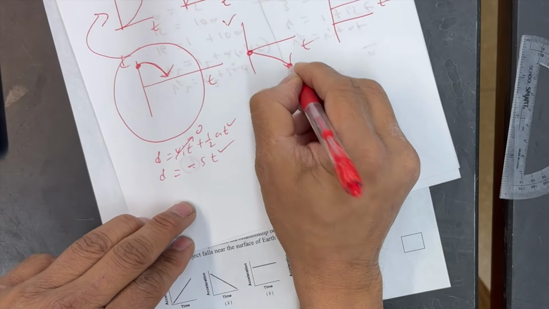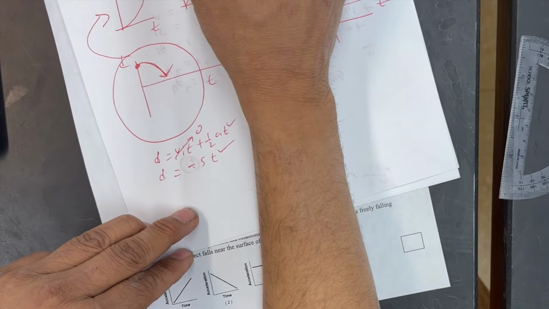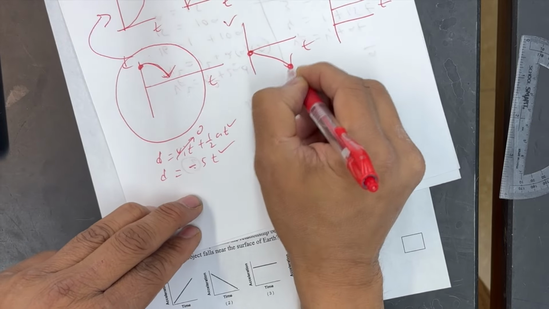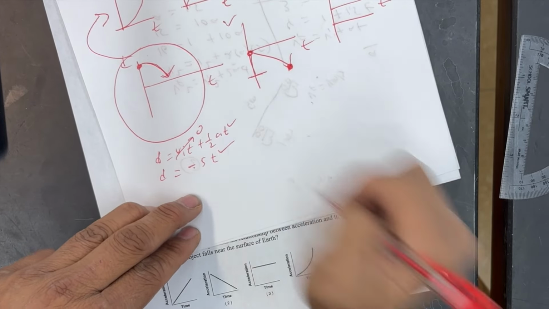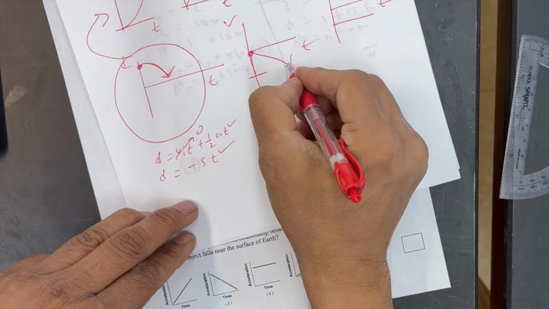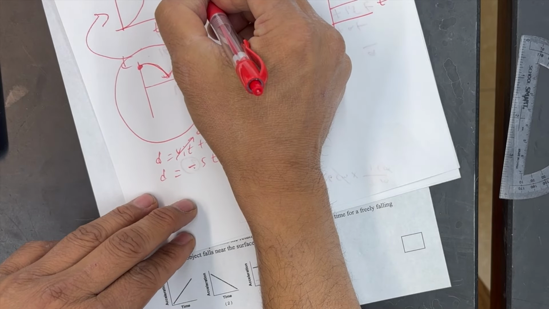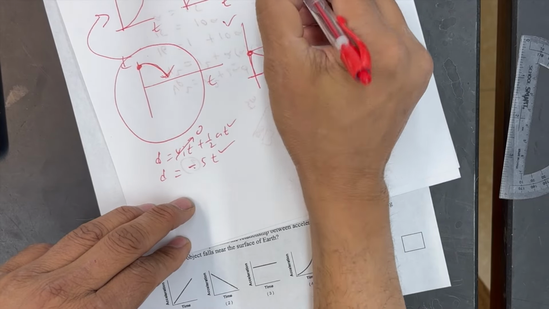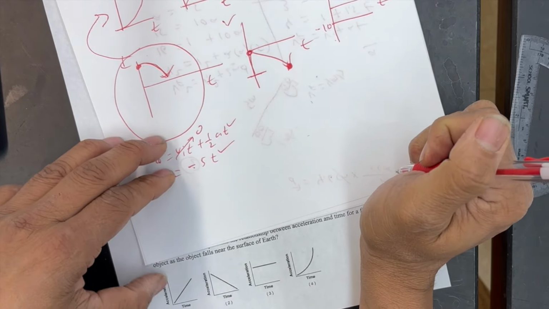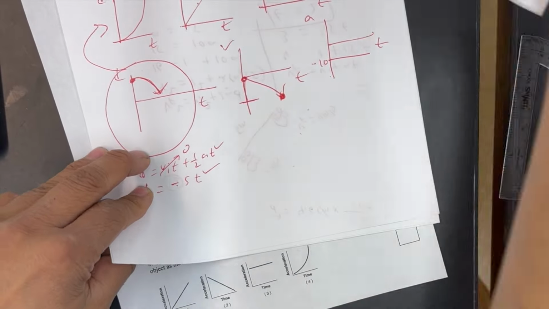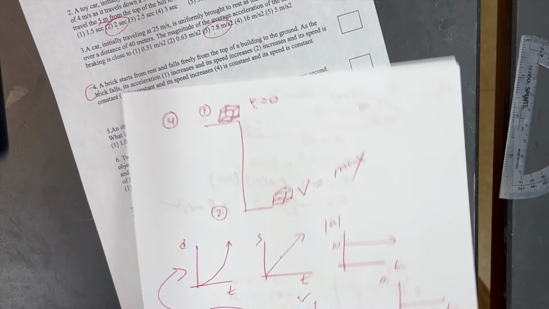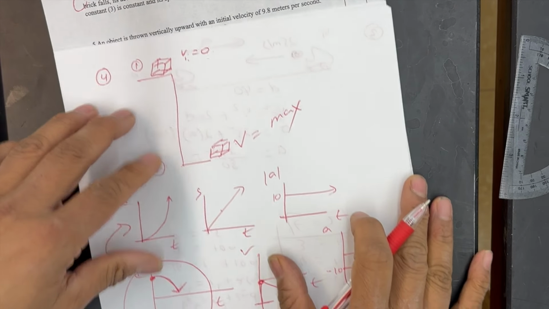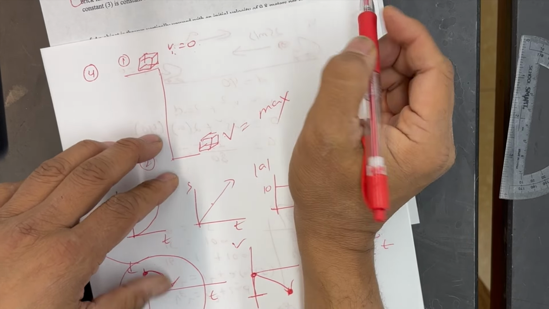Impact velocity is maximum, and the initial velocity is 0. That's why the velocity is over here. When you take the absolute value of this one, you get this one. Acceleration due to gravity is negative 10. When you take the absolute value, you get this one. So what is the answer then? The answer is over here. So the answer is 3.